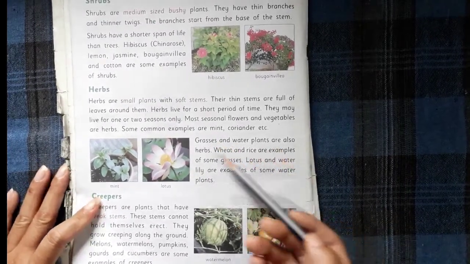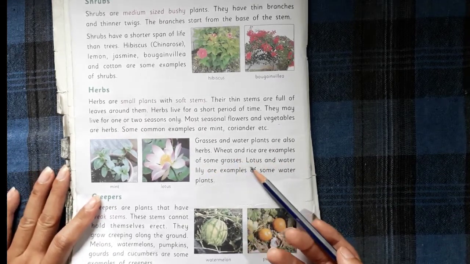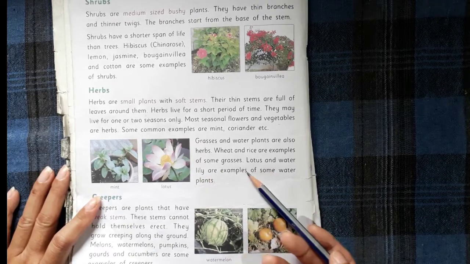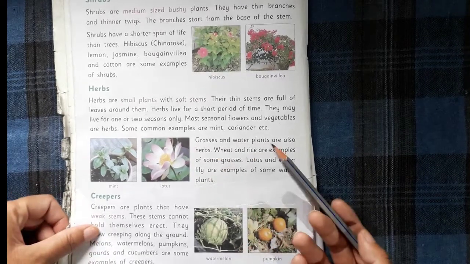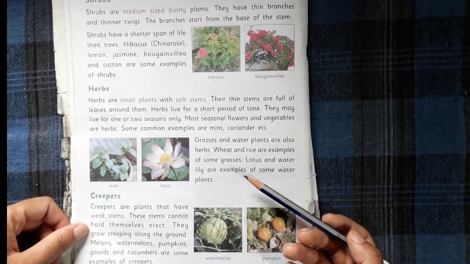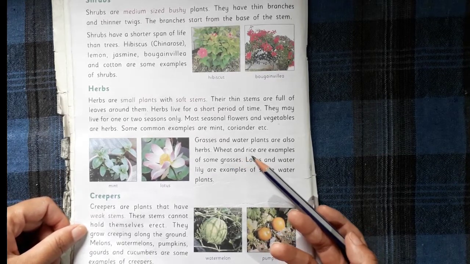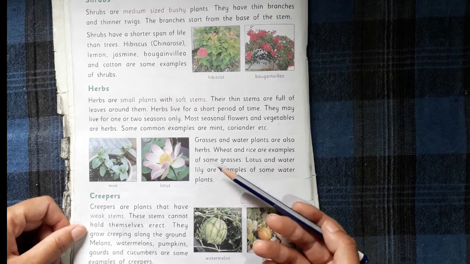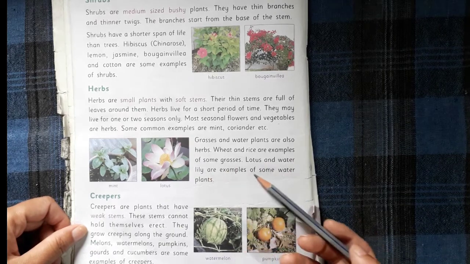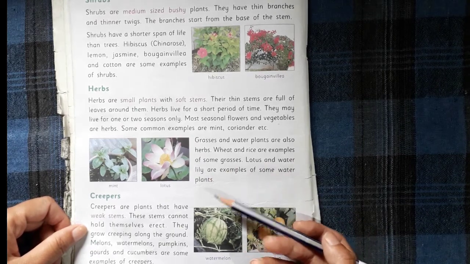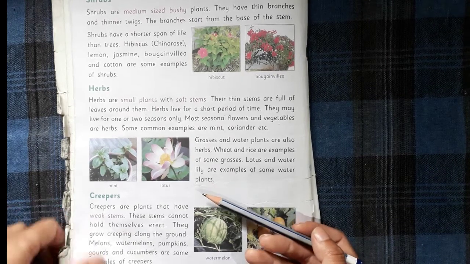Grasses and water plants are also herbs. Wheat and rice are examples of some grasses. Wheat means gehu and rice means chawal. Lotus and water lily are examples of some water plants. Lotus and lily grow in water, that's why they are called water plants.